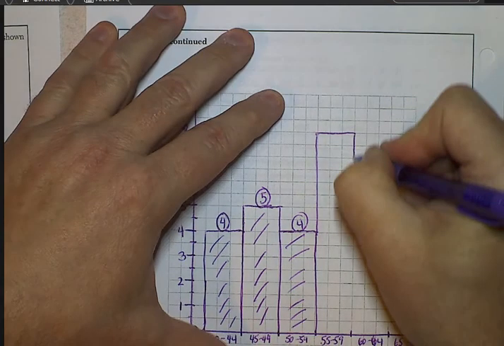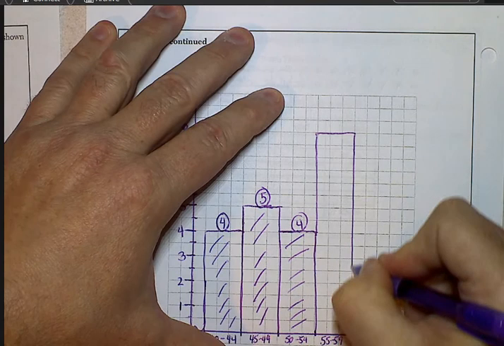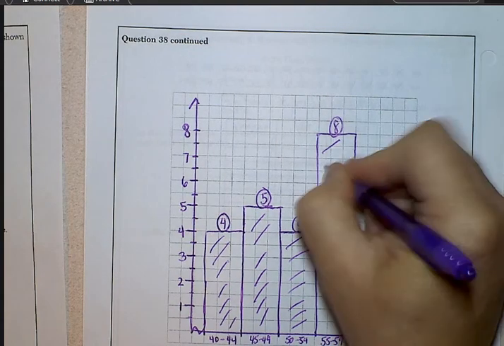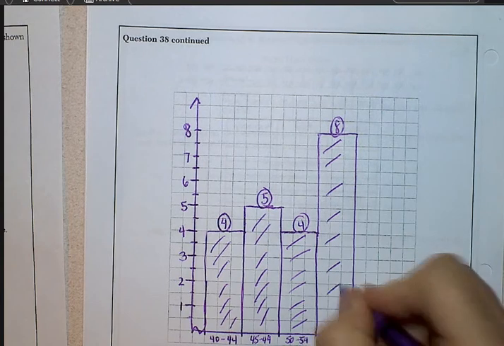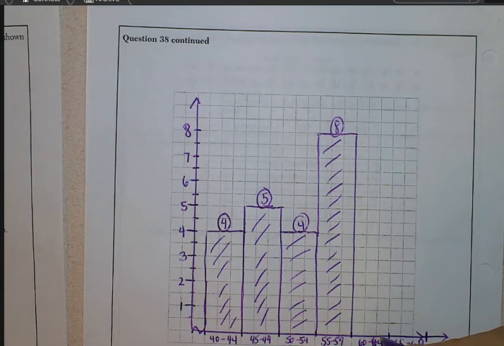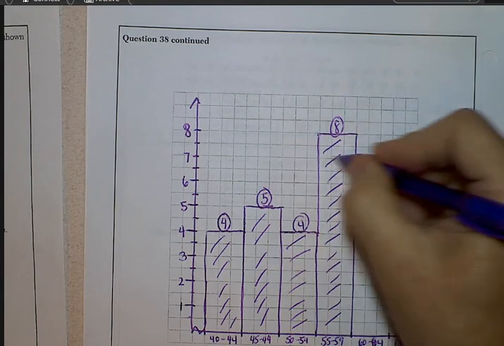Again, this is better if you do it with a ruler. So when you're taking this test, you better do it with a ruler, guys, please. Make it really nice. Okay. 60 to 64, we have 7. So bringing it down just a little bit.